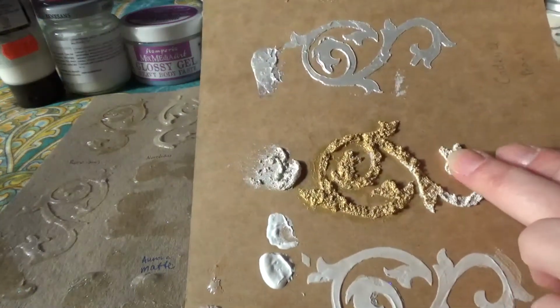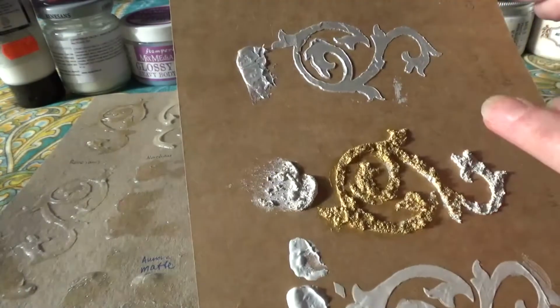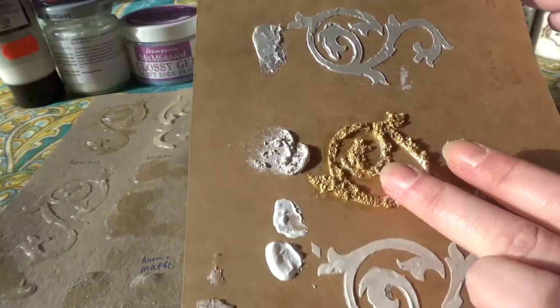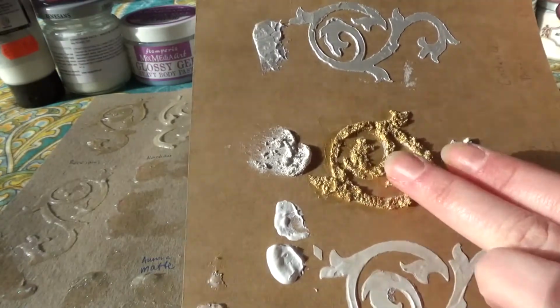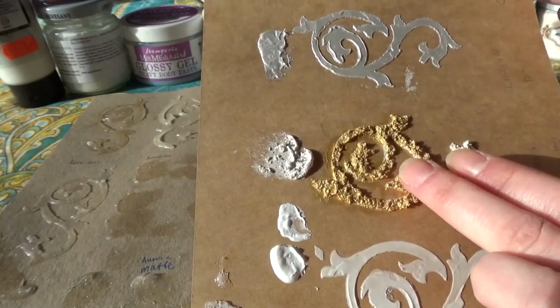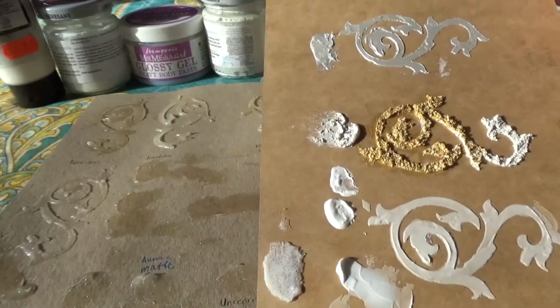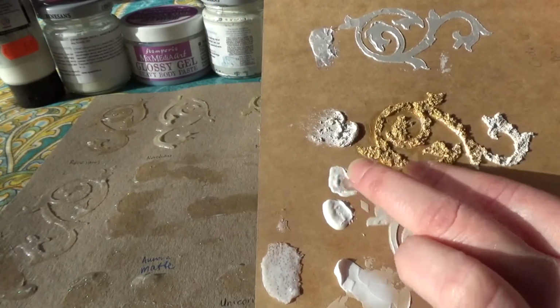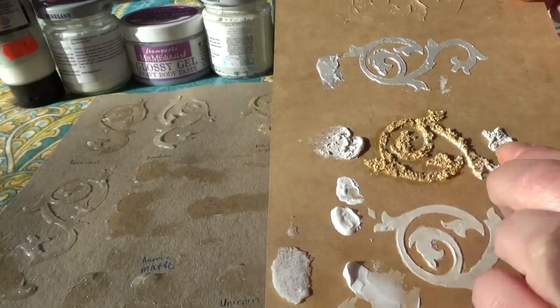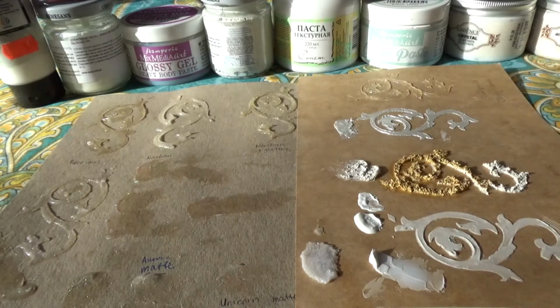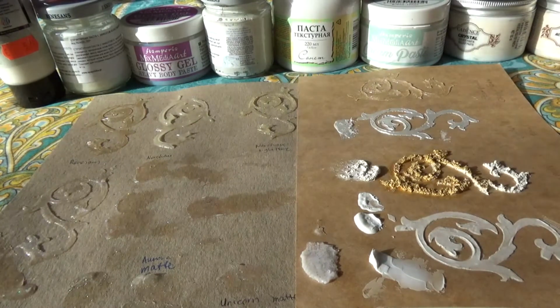So once again, as you can see, this is a similar structure, but once it's colored, it looks very interesting. At first I thought I might not really like it, but once it dried and I used some acrylic paint on it, I thought I might use it for some creative projects.